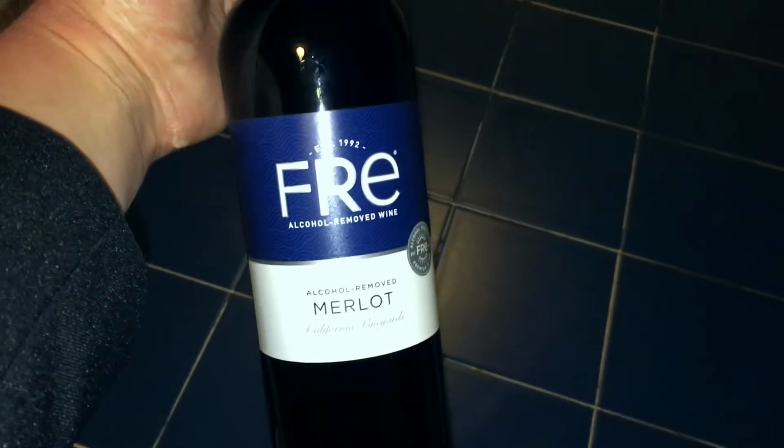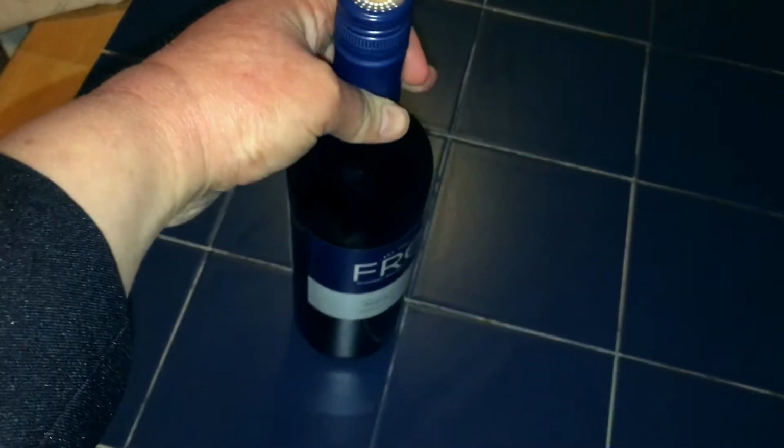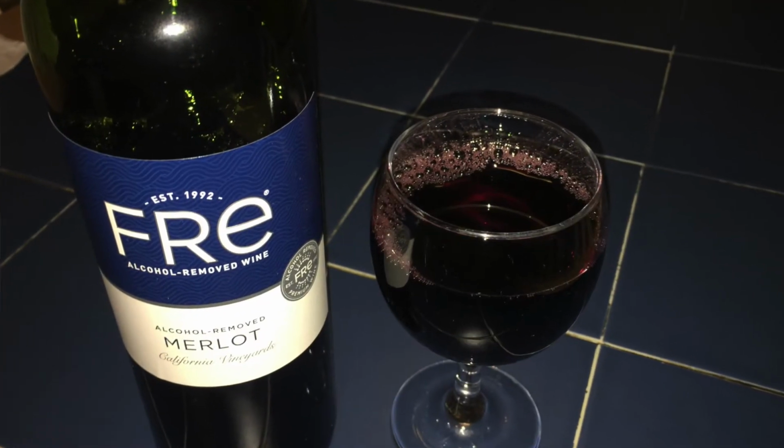Well, I'm home and I've got some alcohol-free Merlot, so that'll be nice because I don't drink, but I fancied a glass, and the oven is full of pizza, so I am happy.